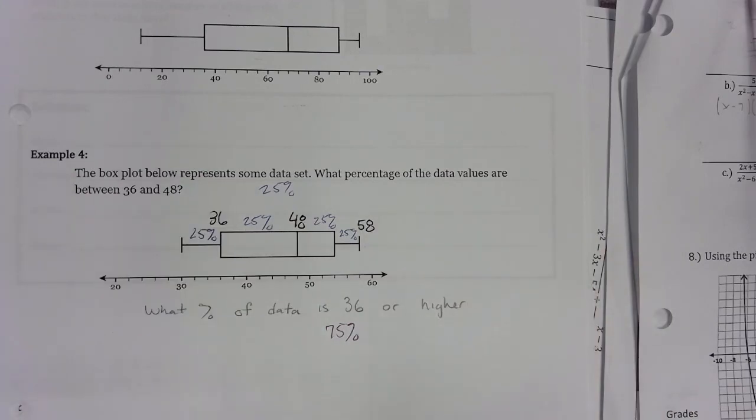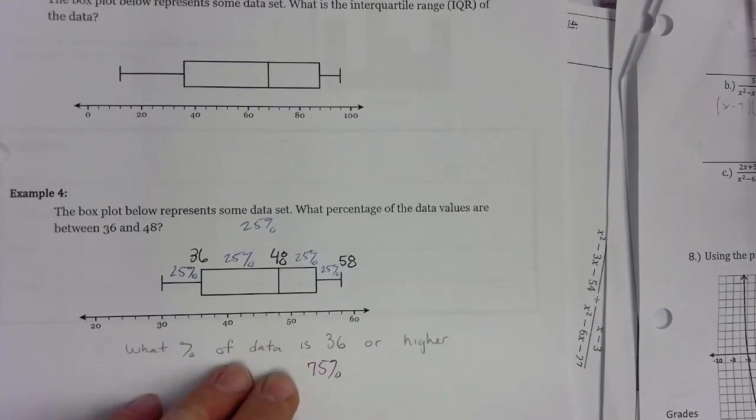Let's take a look here at the next one. Example 5. Let's draw our own box and whisker plot given the following information. Mrs. Reardon gives a test over box and whisker plots. The minimum score was 42%, right?